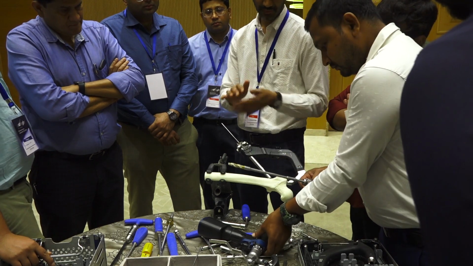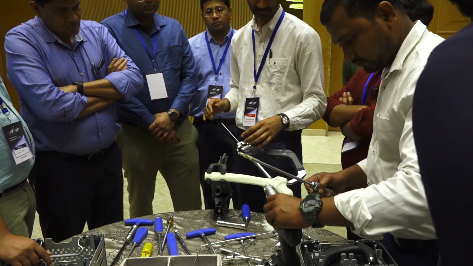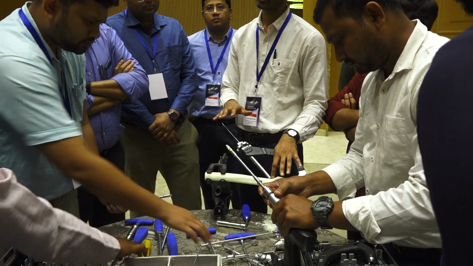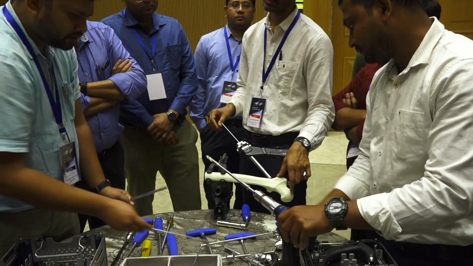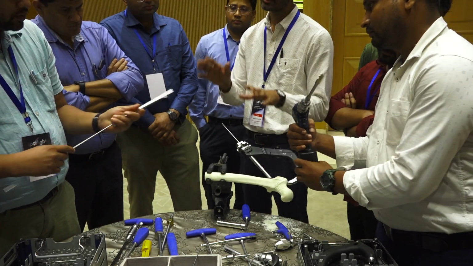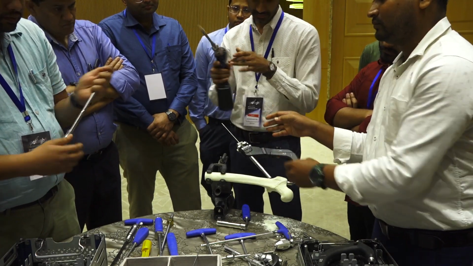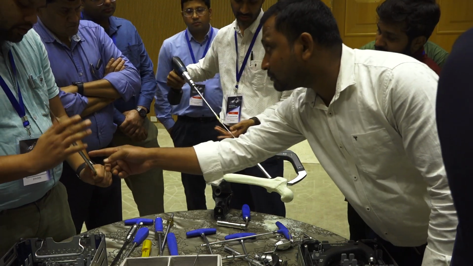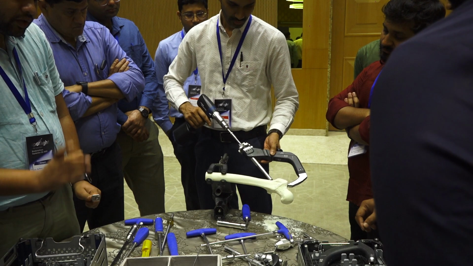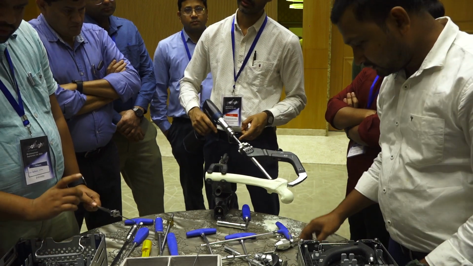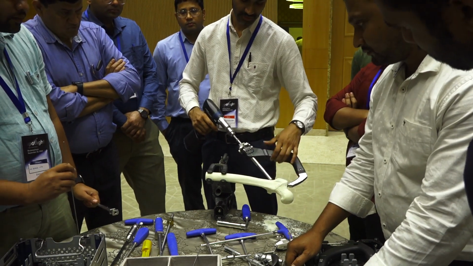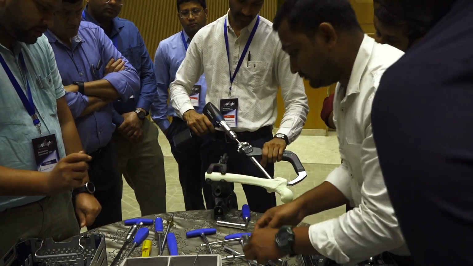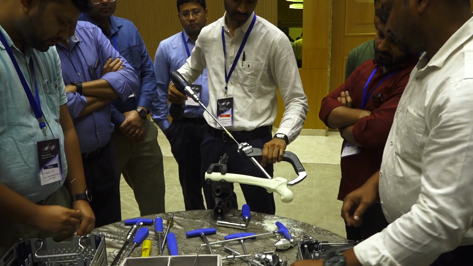There is a perforator for breaking the outer cortex. If it is an osteoporotic bone, you just break the outer cortex and then take the proper size of helical blade and hammer it. If it is a hard bone, you have to ream throughout. This is for perforating the outer cortex. It also has a stopper here, so it will go only that much distance. Under C-arm you have to check, and this will stop here. This is just to perforate the outer cortex.